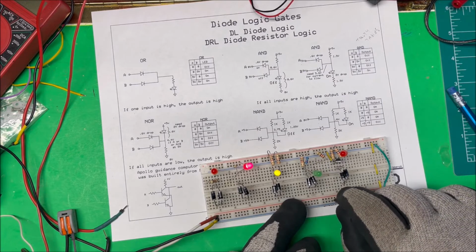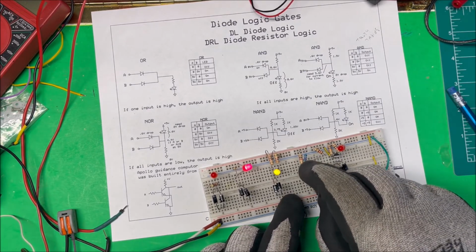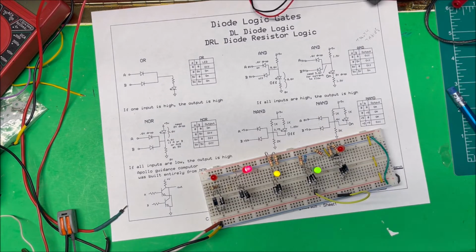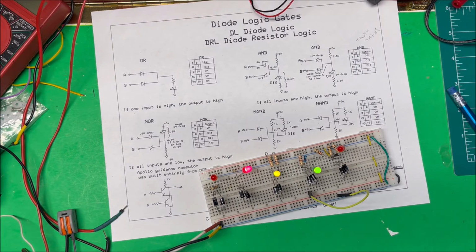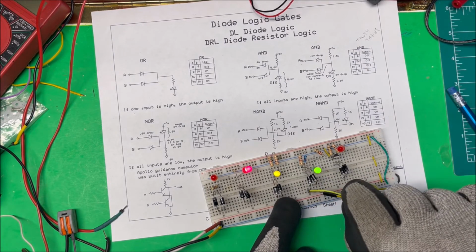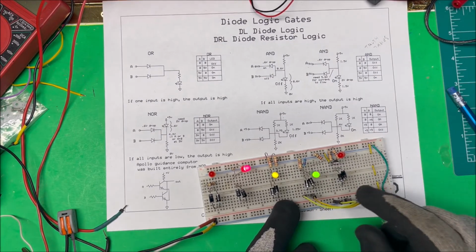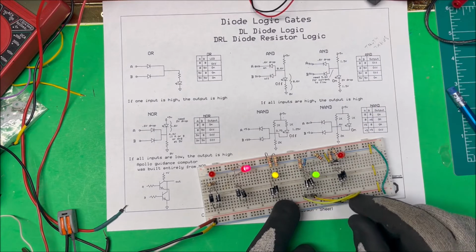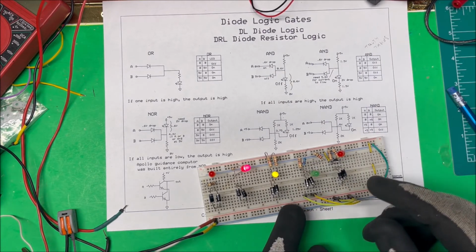So if I ground one of these, it should be on. Let's see if it works. Yep. And if I ground this one, it should be on. And if I ground them both, they should be on. Okay. And it should be off if they're both high. So I'm going to put them both high, and it should go off. Okay.